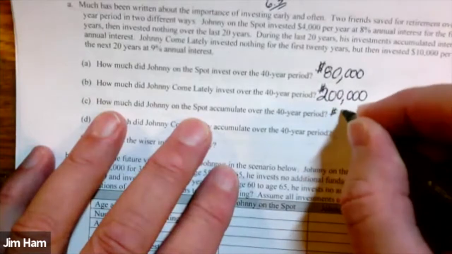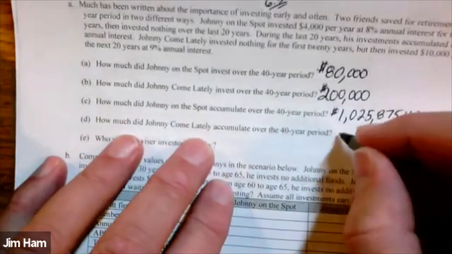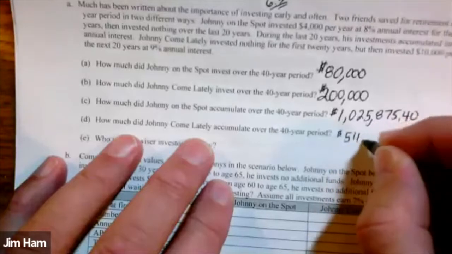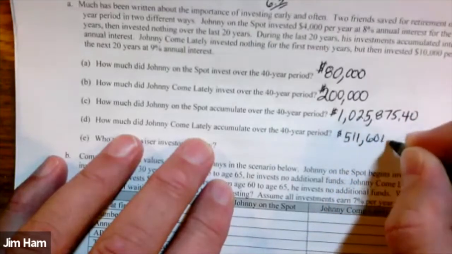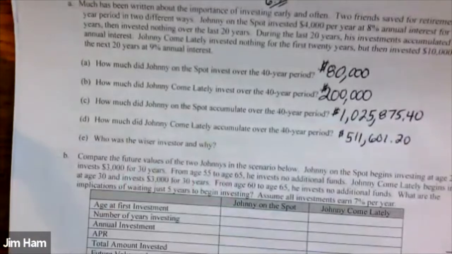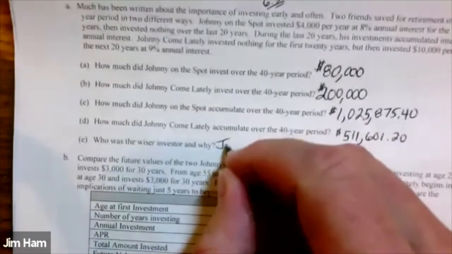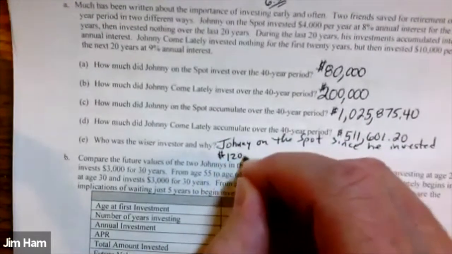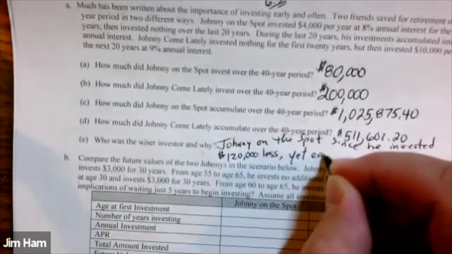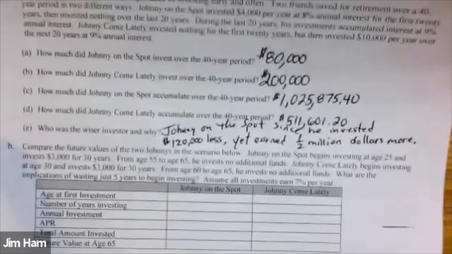Well, Johnny on the spot, that was the over $1 million number. And Johnny come lately, that was the just over $500,000 number. So both are wise investors because at age 60, they have at least $1 million or $500,000 in their account. All right, so who is the wiser investor? Clearly Johnny on the spot, since he invested $120,000 less, yet earned $500,000 more. And all because he started early.